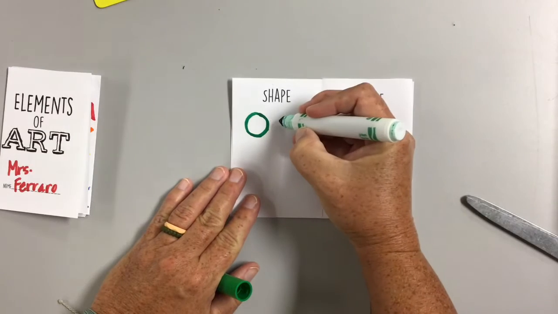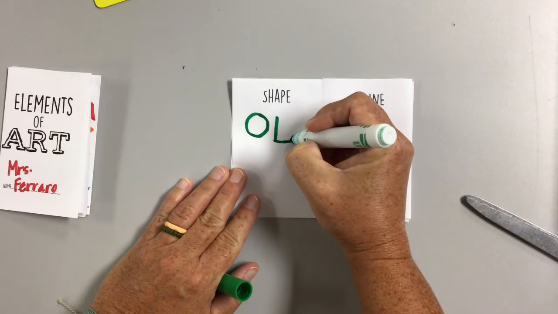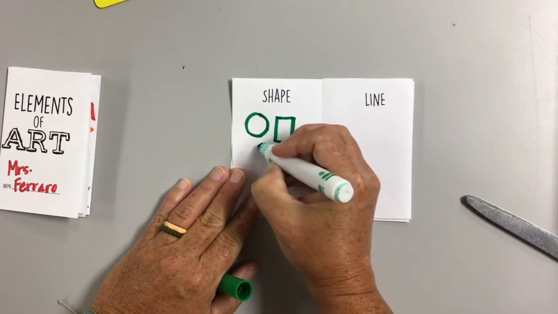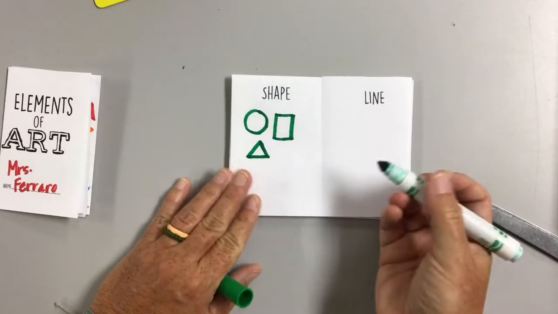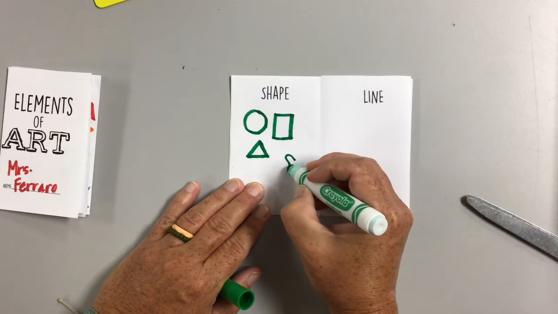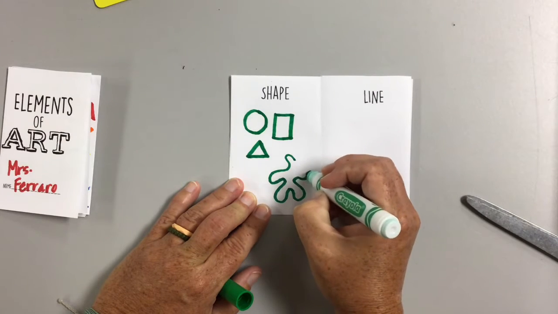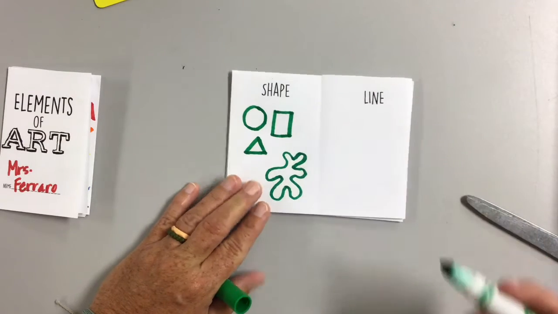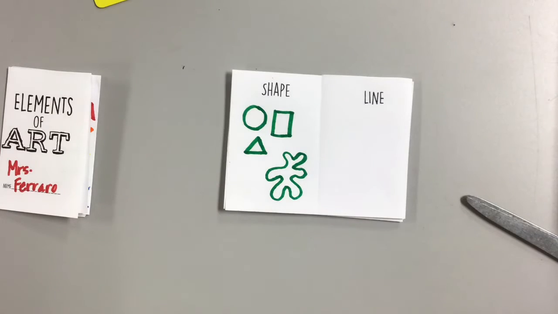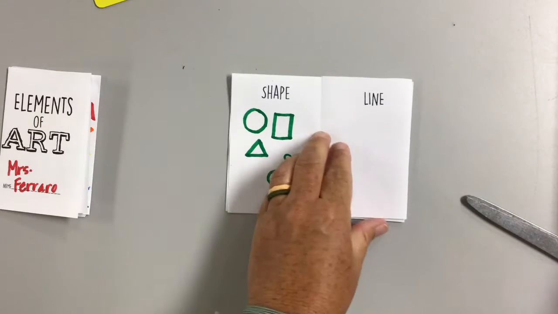This shape just happens to have a name. I can have a square, and if you want to change colors during this, that's fine. Triangle. You can also have organic shapes, so they don't really have a name to them. They're just a shape.